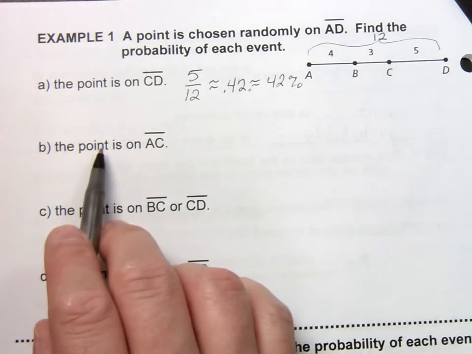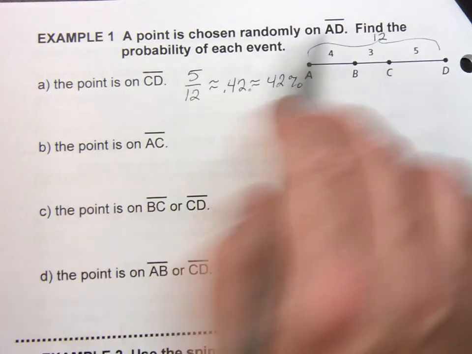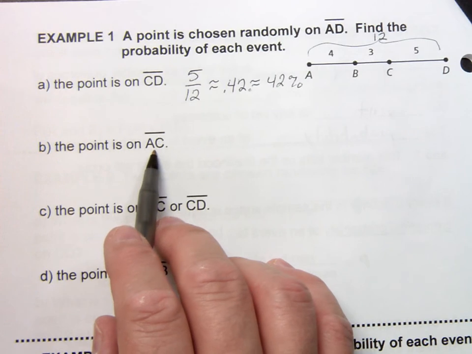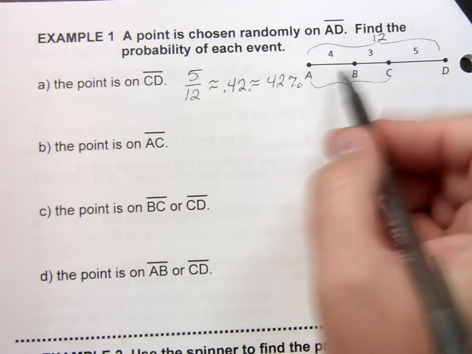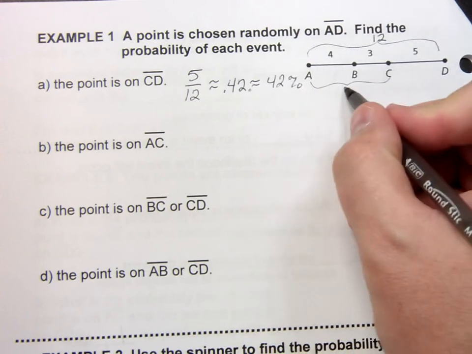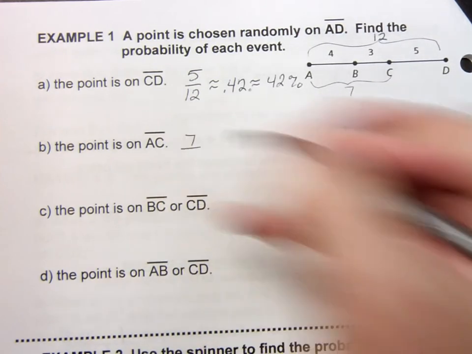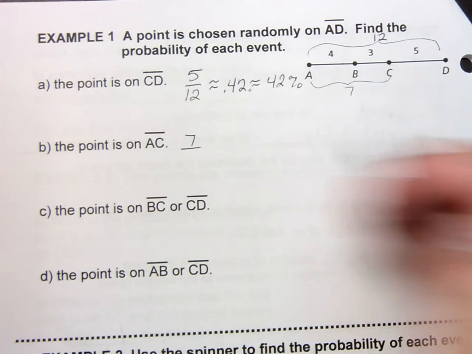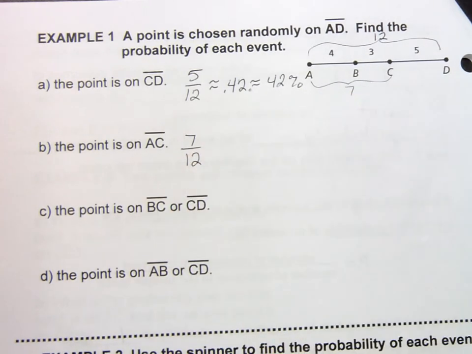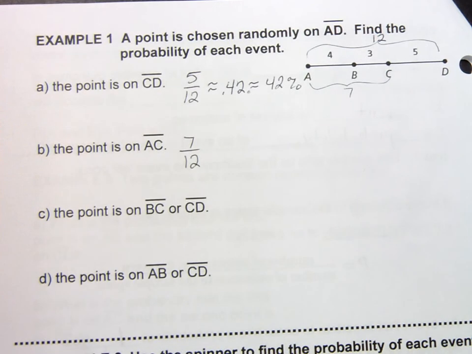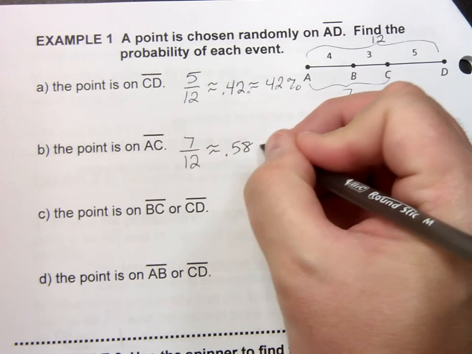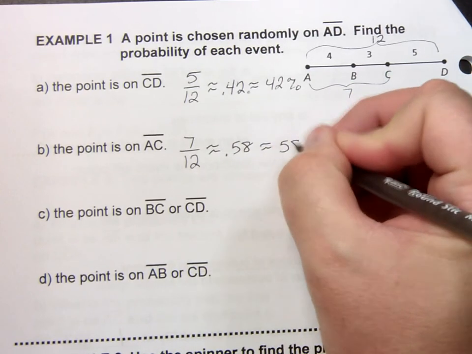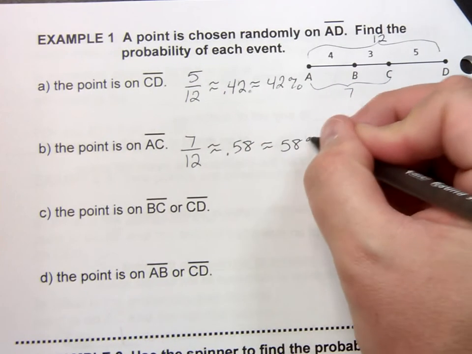All right, let's find the probability that the point chosen randomly on line segment AD will be on line segment AC. So I come down here, I want to get the length of line segment AC. To do that, I need to add the 4 and the 3. So the length of line segment AC is 7. Put that over the length of the whole thing again. And the probability would be 7 out of 12. So as a decimal, that would be 0.58. And as a percentage, move the decimal 2 places, 58%.